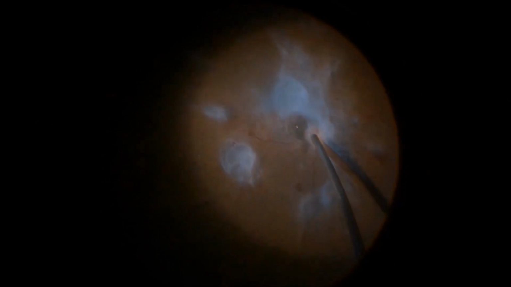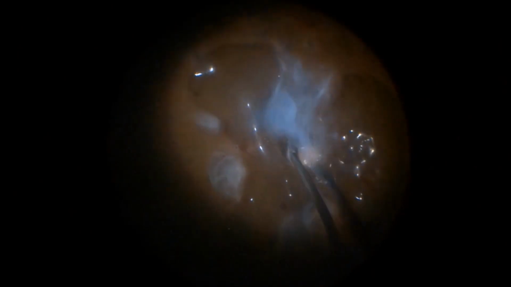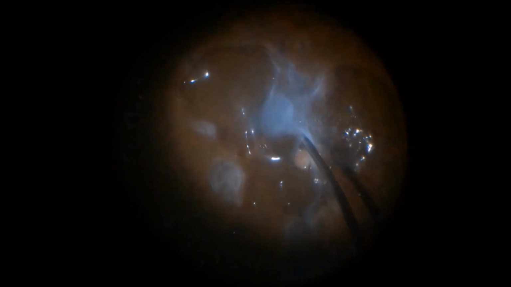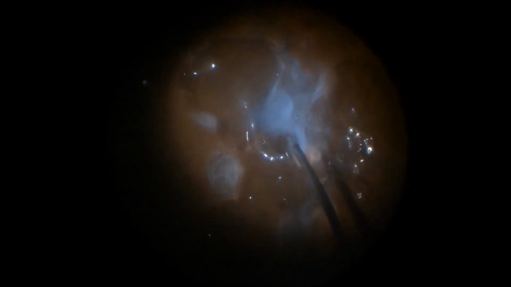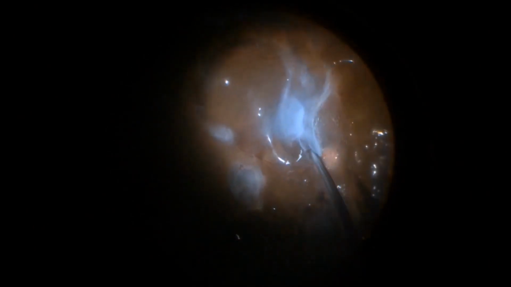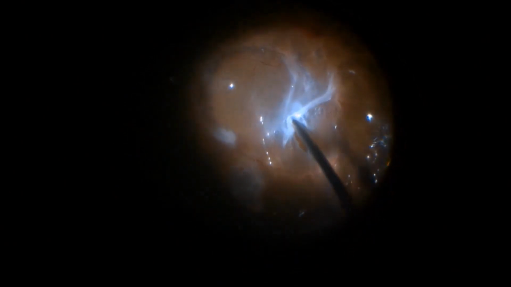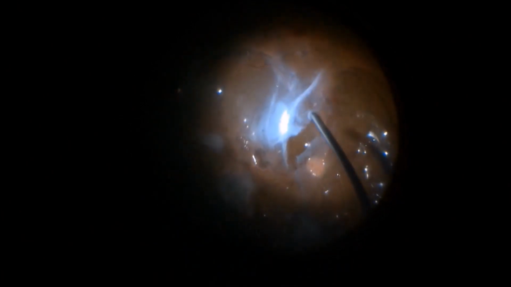Once the plane is created, PFCL is injected between the thick hyaloid face and the retina. The PFCL gradually separates the hyaloid from the underlying retina. It helps in membrane dissection. So PFCL not only supports the underlying retina, but it also pressure tamponades the bleeders. This is followed by further dissection with the help of a cutter only.